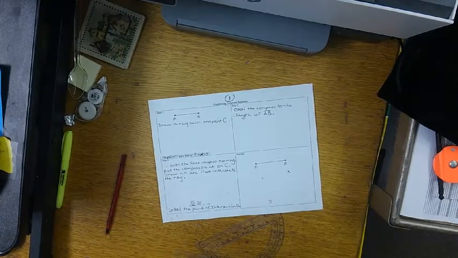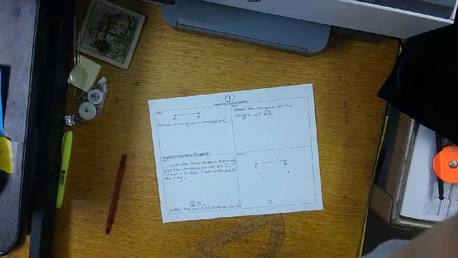Can I borrow your compass? That one that's on the, yeah, you can borrow it.